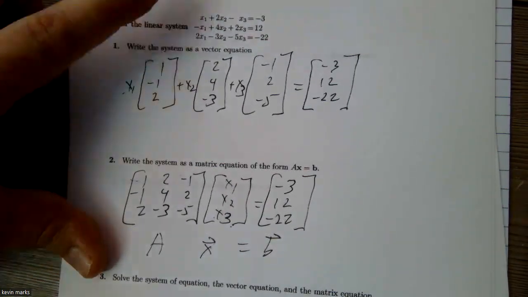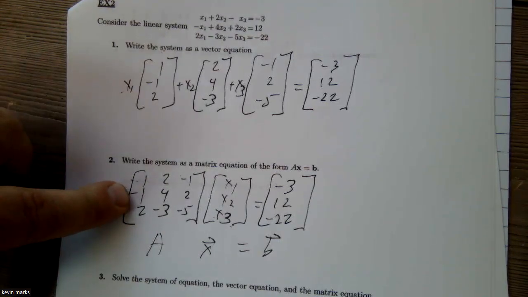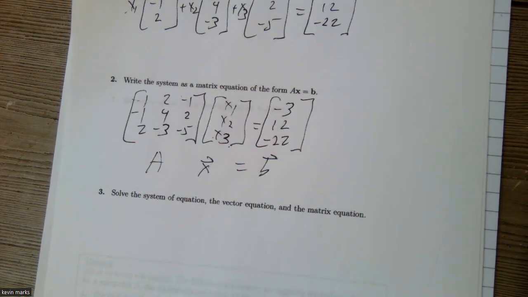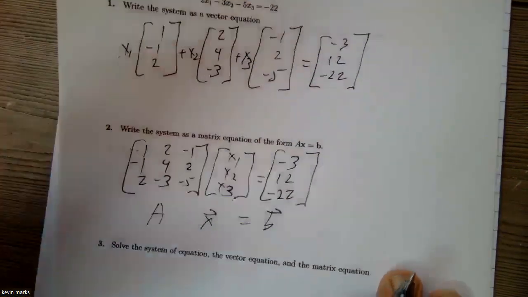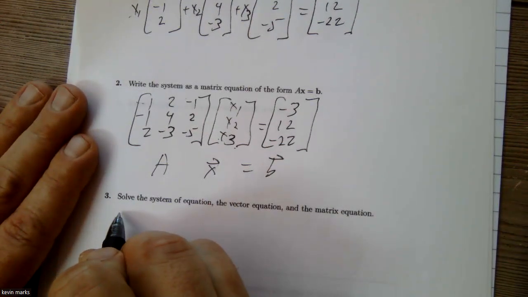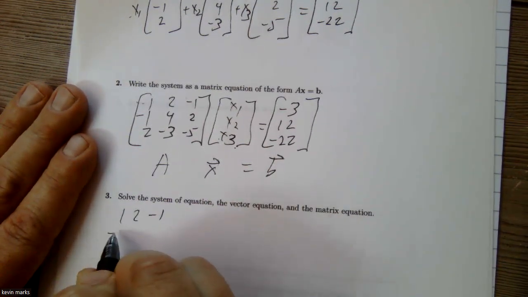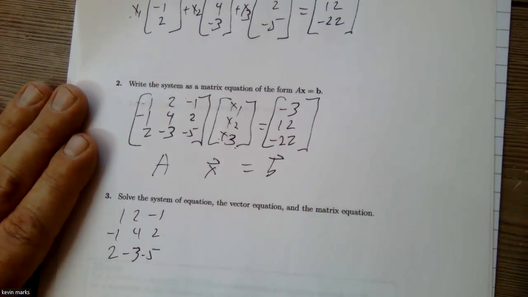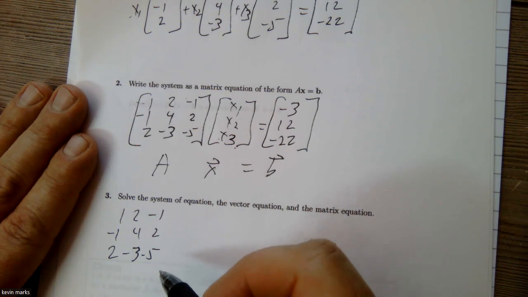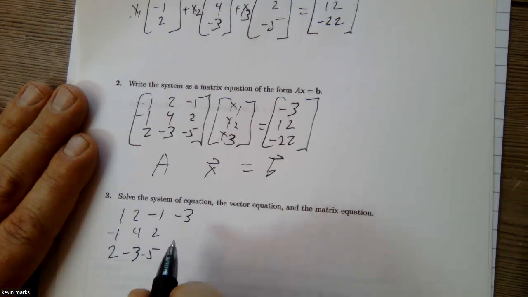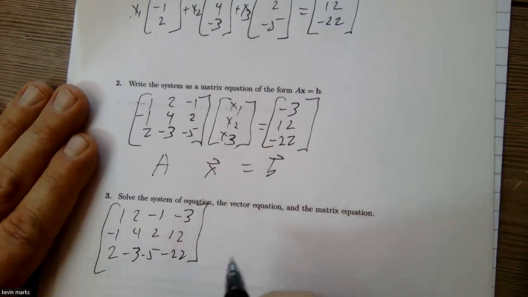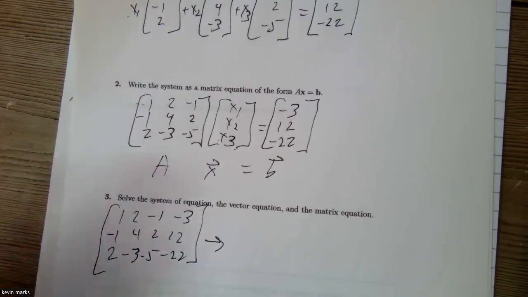Well, you could do some older stuff here. How do I solve this vector equation? How do I solve this? The easiest, most efficient way would be to set up an augmented matrix, right? And then row reduce it. But the point is you can solve all three of these the same way. We take our matrix 1, 2, -1, -1, 4, 2, 2, -3, -5. There's your A, and basically augment it. If you want to put that line there, you can, with that vector B, -3, 12, -22, right?